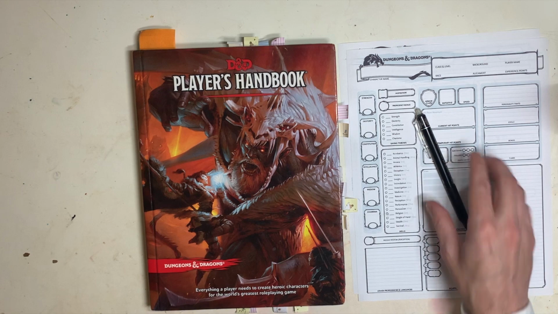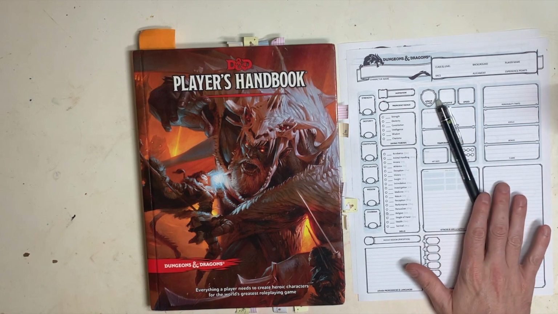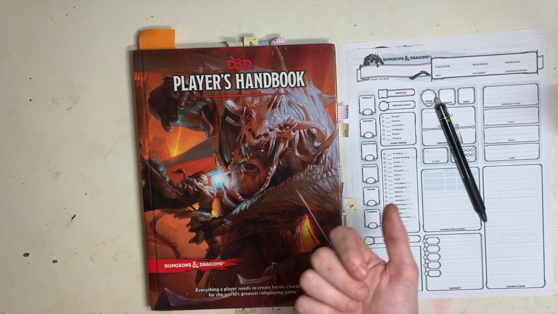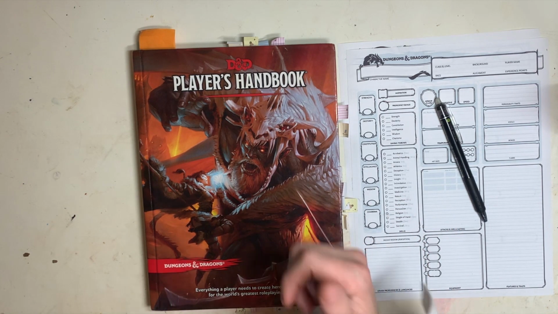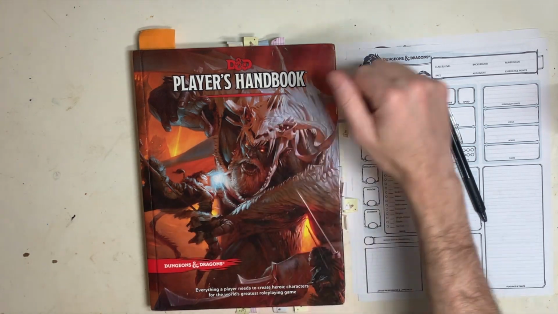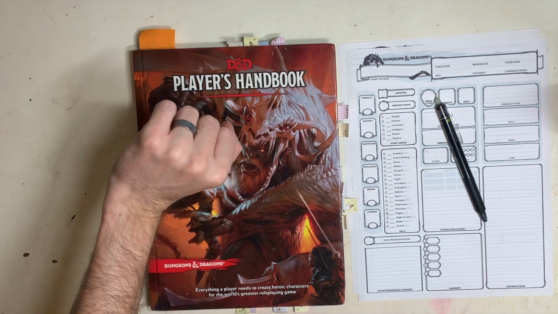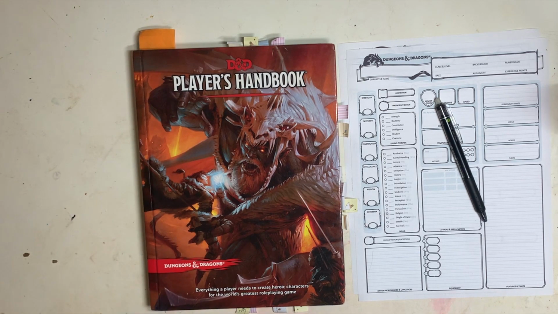The first thing you want to remember is use pencil. I will be using an erasable pen, but you will be erasing many of these things throughout your game. As you gain experience, as you take damage and lose health and heal it back, as you level up and add things to your character, all of this information will change. In fact, I truly recommend most players have a separate piece of paper or notebook to track a number of things that may change frequently.